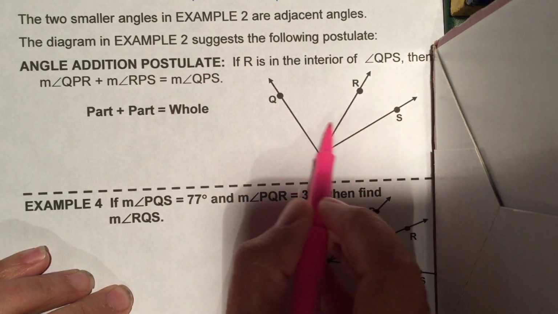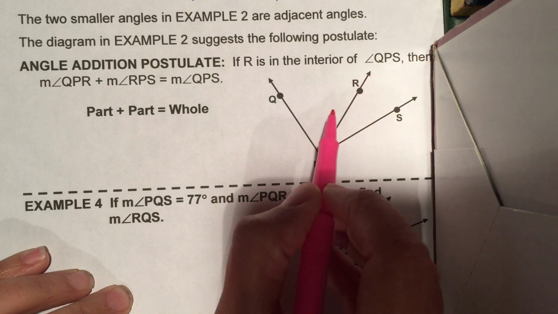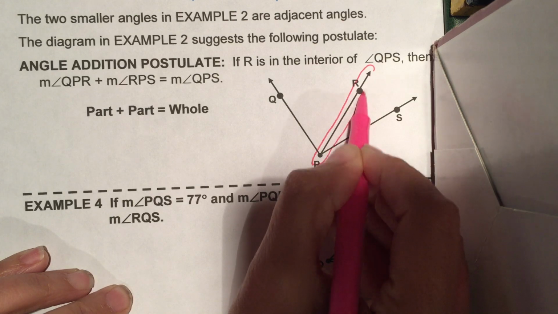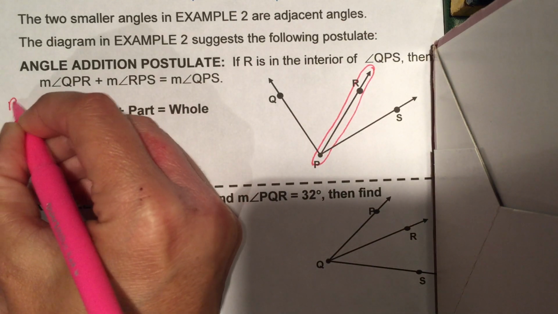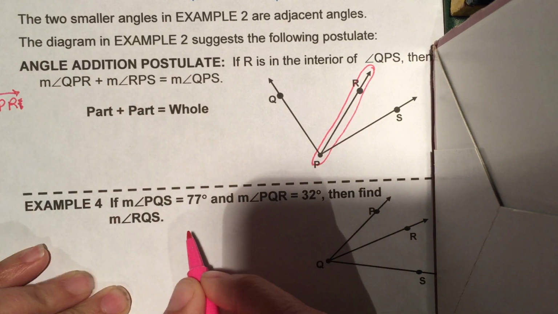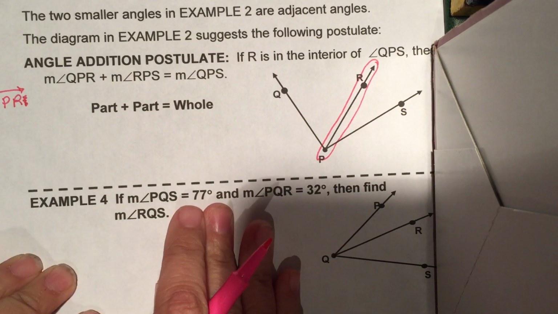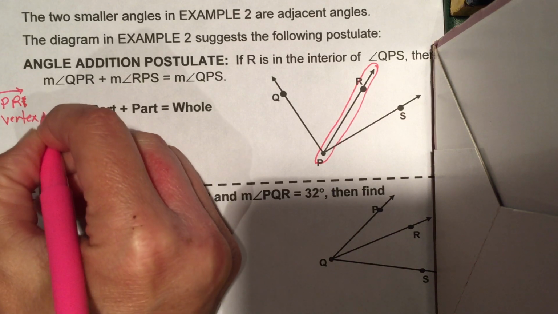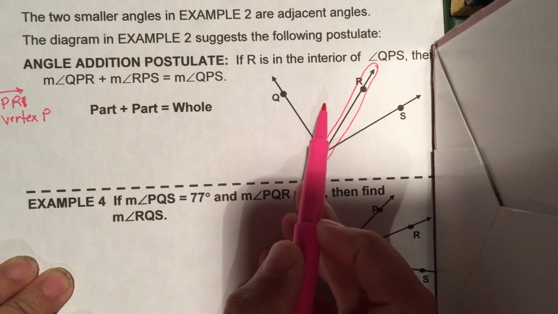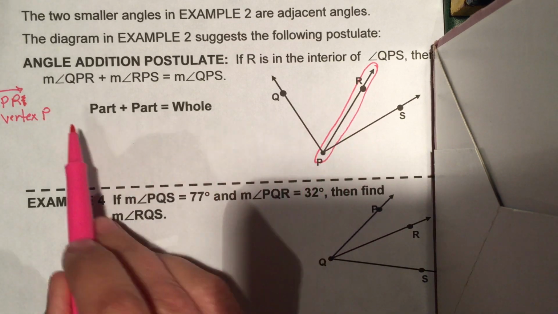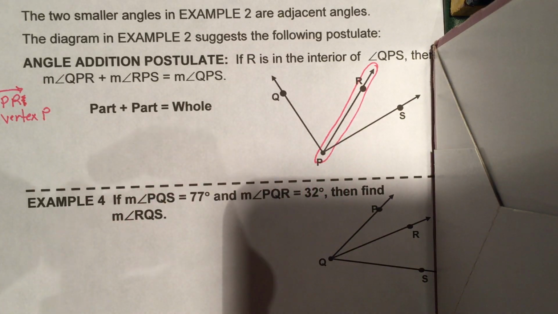If you have adjacent angles, that means they share a side and a vertex. Well, they share ray PR, and they share vertex P. They do not overlap. There's no way I can draw a point inside one and have it not be inside the other. So part plus part equals whole.